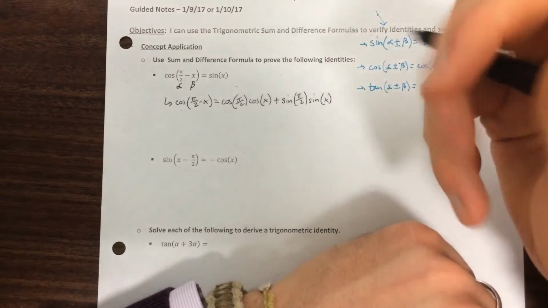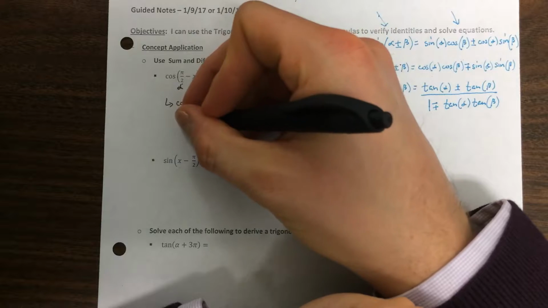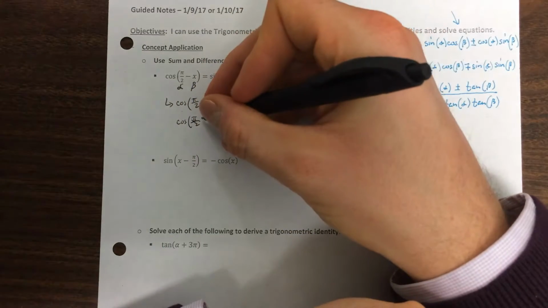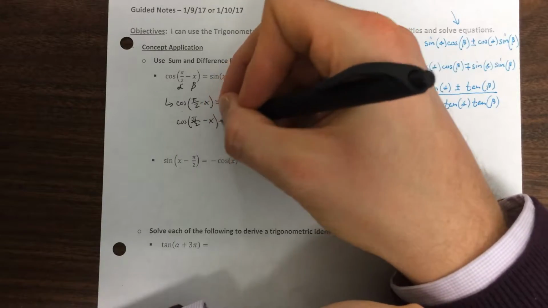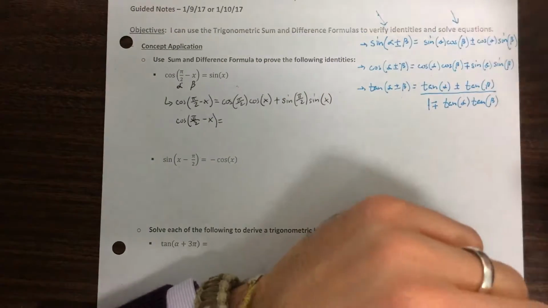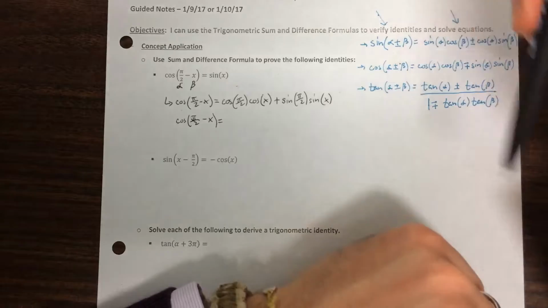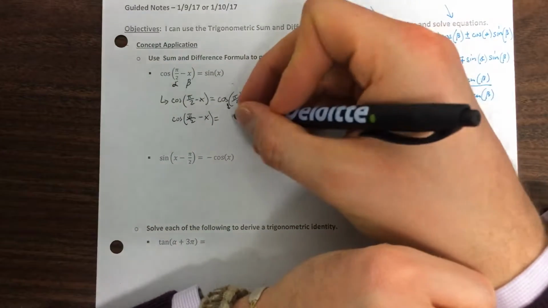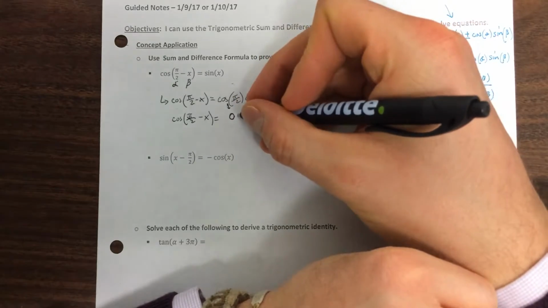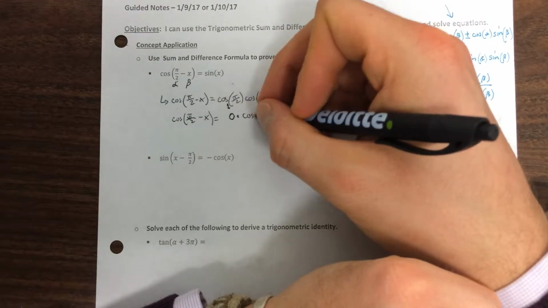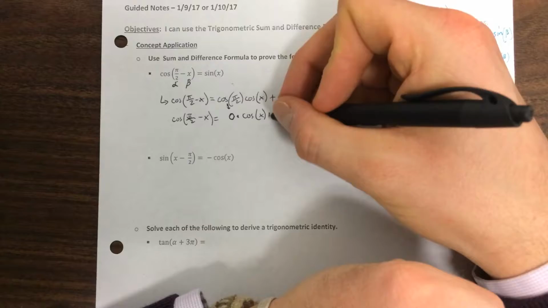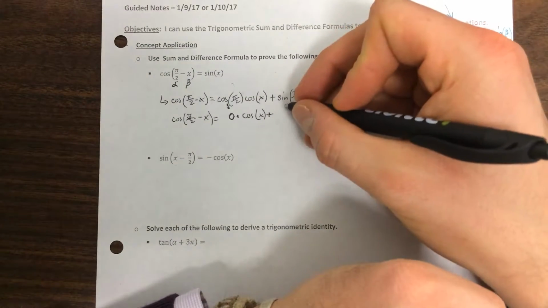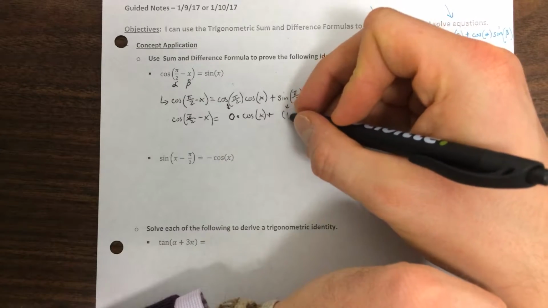Now from here, we should be able to simplify it. Cosine of pi over 2 minus x, that's going to equal. Unit circle, always good to have. Cosine at pi over 2, if you look at pi over 2 and figure out the cosine value, this becomes 0. Cosine of x, we don't know, so we can leave that. Plus, if you look at sine at pi over 2, sine at pi over 2 is 1. Let me put that in parentheses.